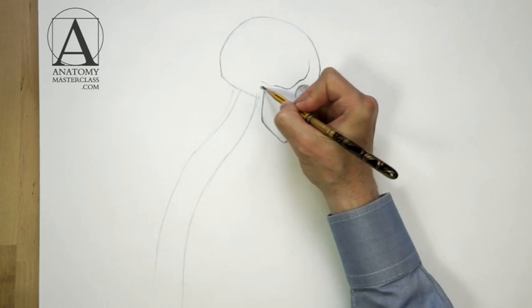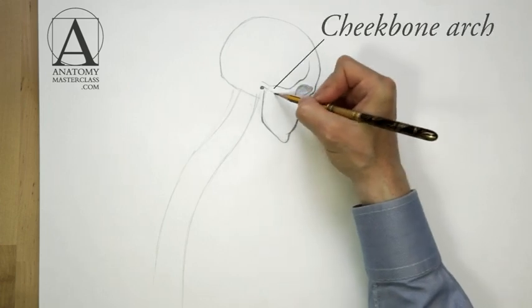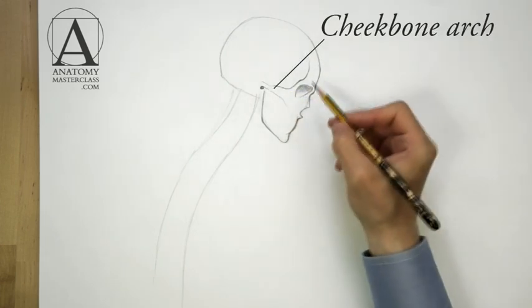The air channel is located right above the first vertebra of the spine. Above it, there is the cheekbone arch.